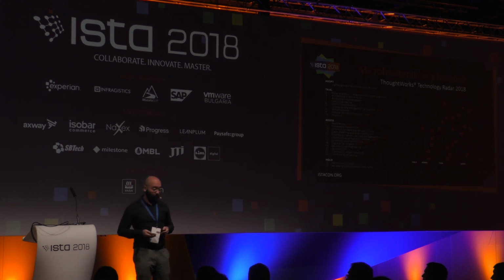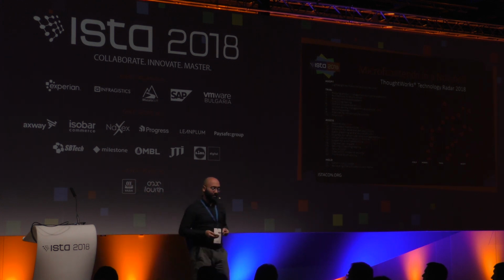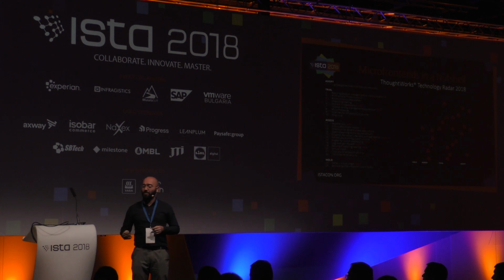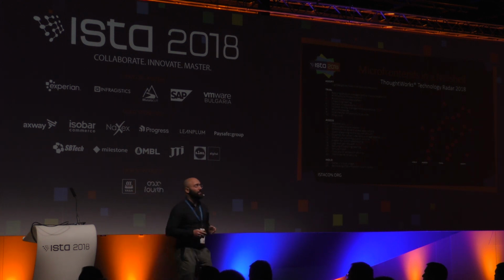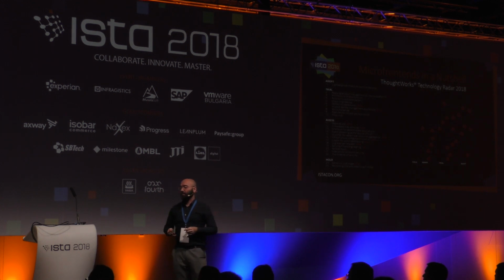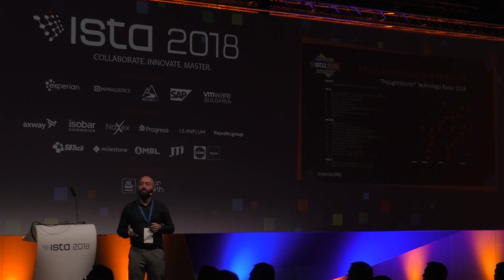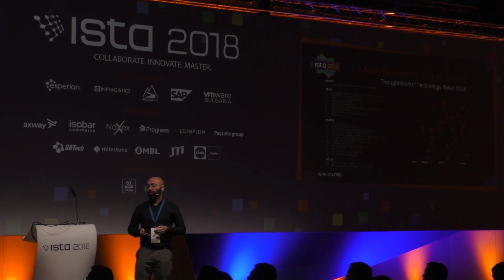So in 2016, back then, I heard about micro frontends. That's the first time that they put the notion in their radar. It was in the assess part, so it was still not very popular, and there were not too many frameworks that allowed you to do that, and a few open questions.